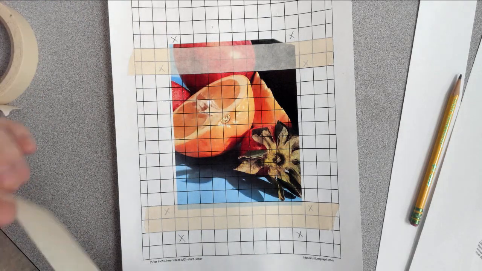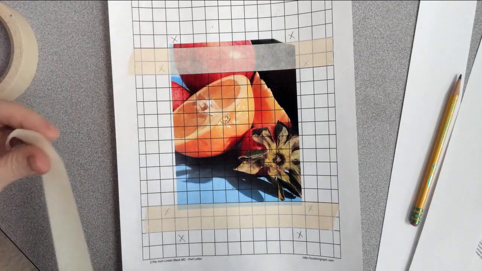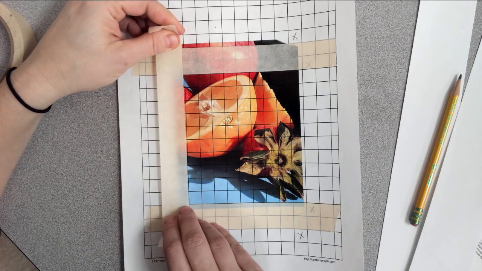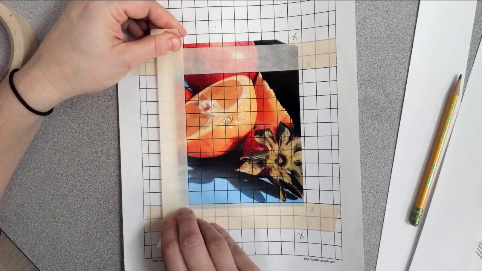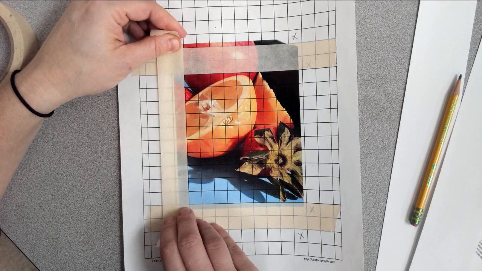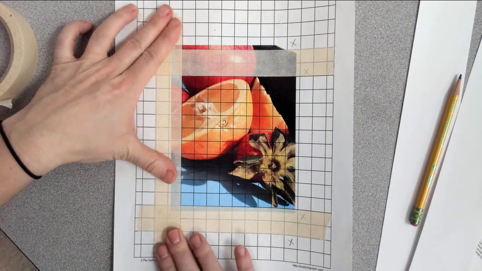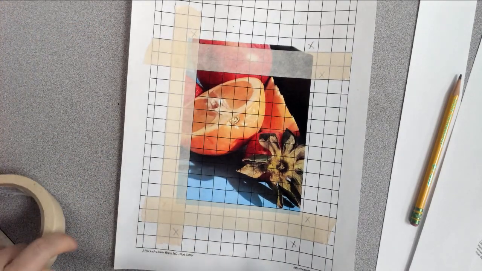You don't want to put the tape down and then try to remove it. It's not going to work out very well for you. A lot of times you'll just end up messing up your photograph, taking the ink off the top, and that's just not going to be good for you. So make sure you know what you're doing before you do it. I'll put tape on either side.